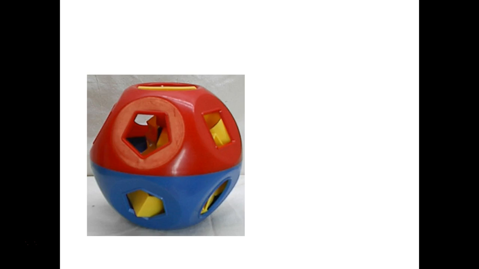But word to the wise, teach them how to open it first, right? So you don't have to deal with the screaming kid with his hand inside the ball, right? But this is very much like the gram stain, is it not? Crystal violet goes in the block. Iodine goes in your hand. The two combine, and then they're big, and they can't get out.